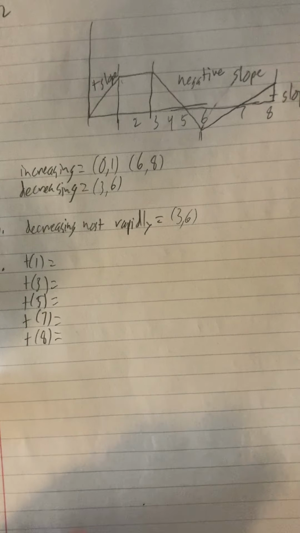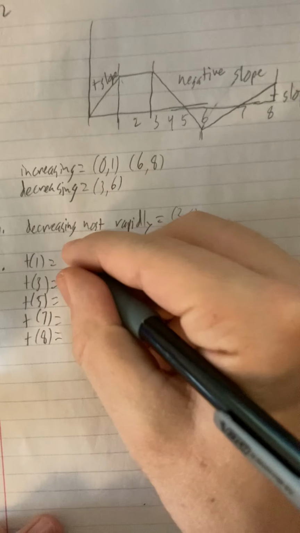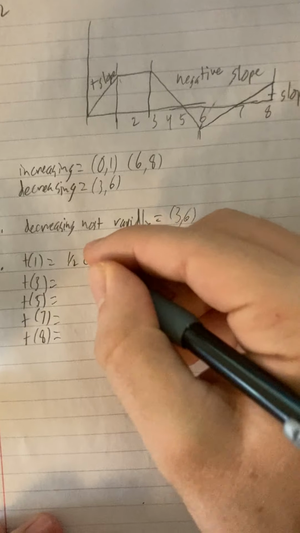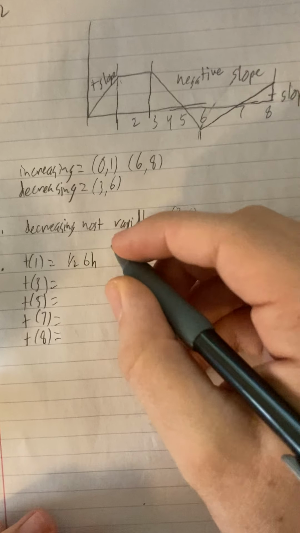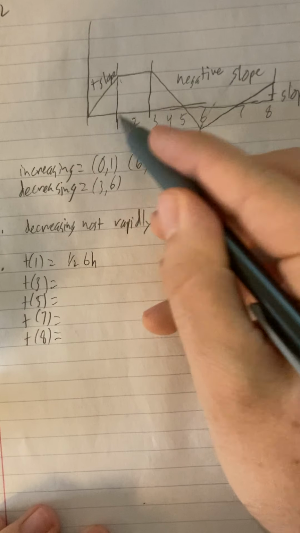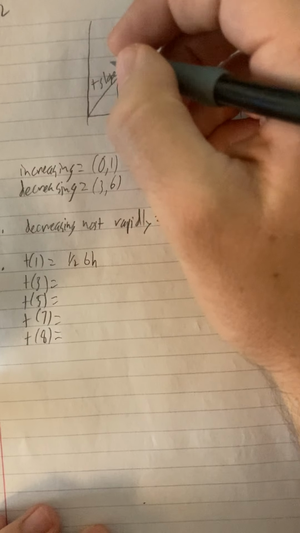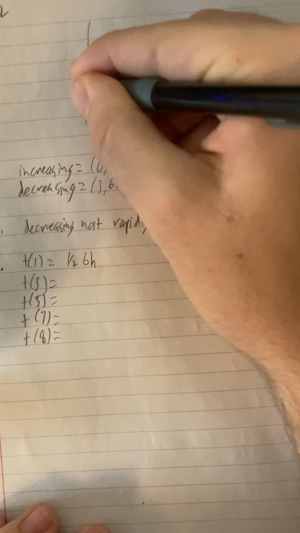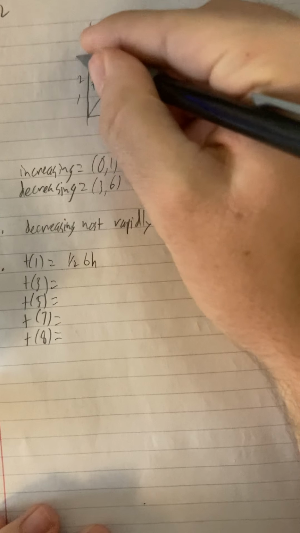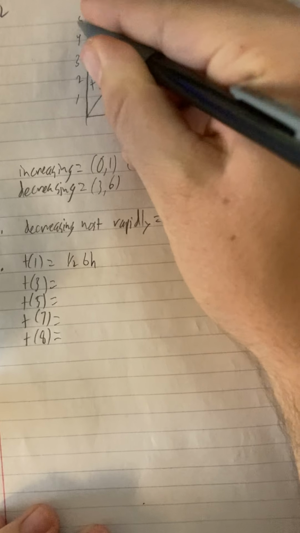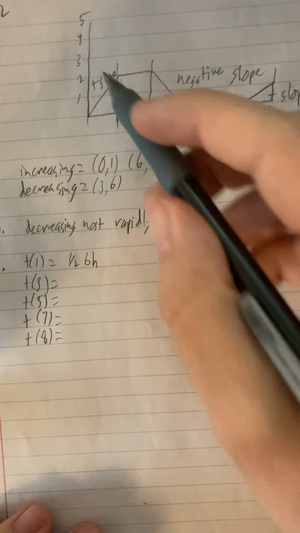So to start out, we're going to solve the first triangle, which is up to 1. So that's 1/2 base times height. Base is 1, and it's up by 2. There we go. We're using these lines.